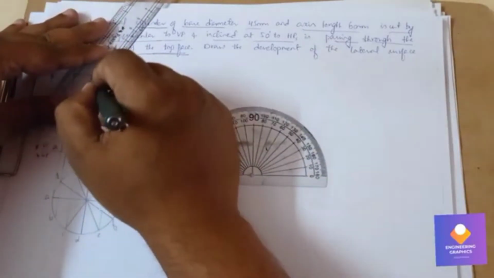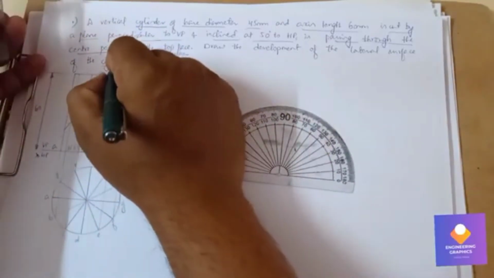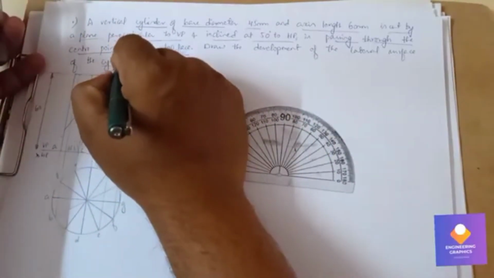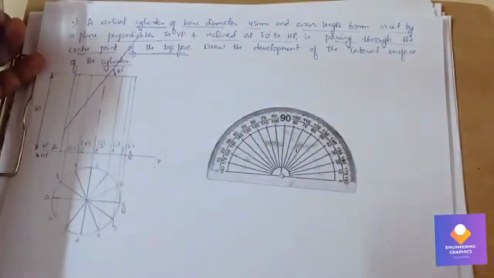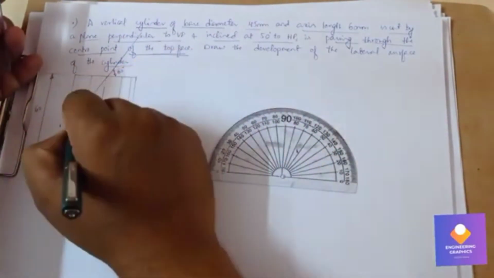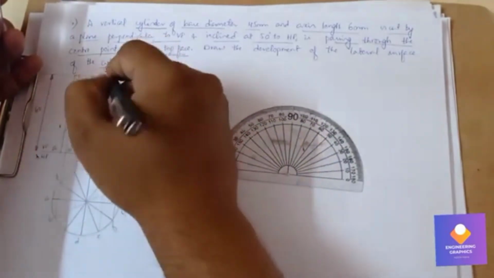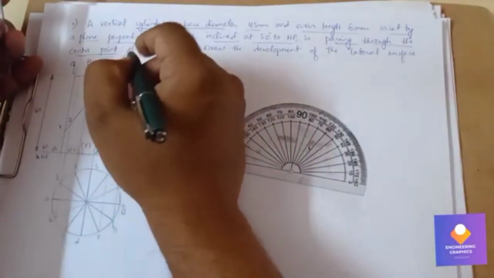You can extend it to where it is cutting. You can show that angle here, it is 50 degree. So you can mention the numbers here where it is cutting exactly.